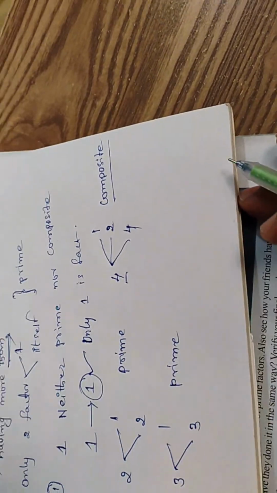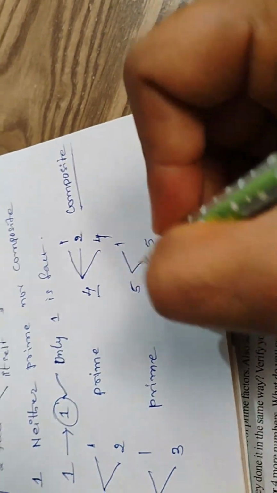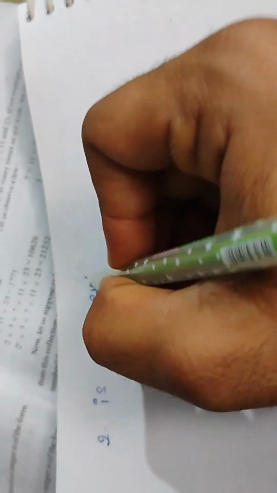Now look at 5. How many factors are there? 1 and 5, only 2, so it is a prime. So understand what is a prime and what is a composite. Here 2 is the only even prime number. It is very important.